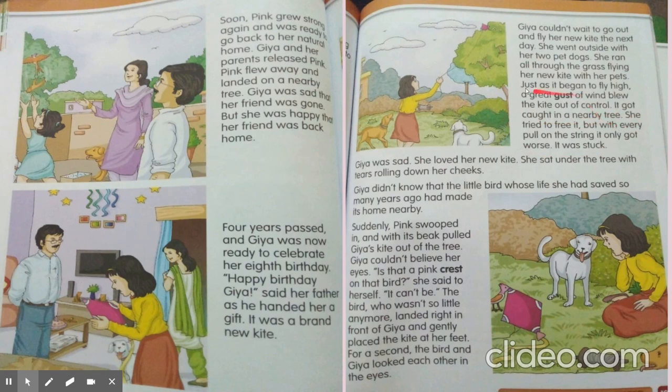Now, because of the gust, it was out of control and it was not flying high and it got stuck in the nearby tree. She tried to free it, but with every pull on the string, it only got worse and it was stuck. Now, if you like a thing and if you feel that you're losing it, what do you become? You become sad and you start crying and you go and complain to your parents, right? So now if you see here, Gia was also sad because the kite got stuck in the tree and she was not able to free it.